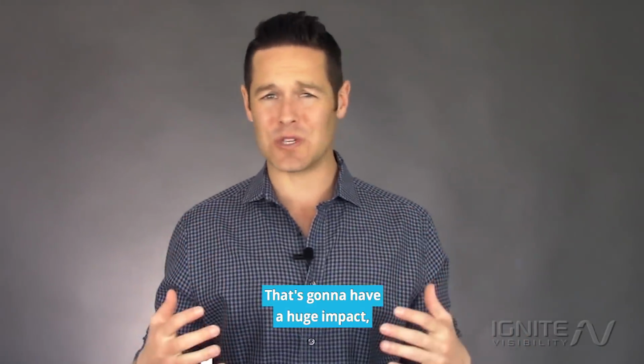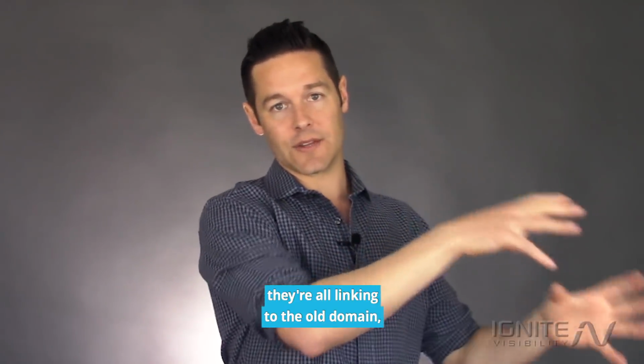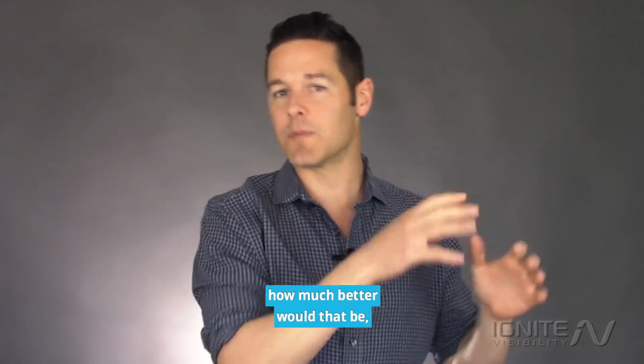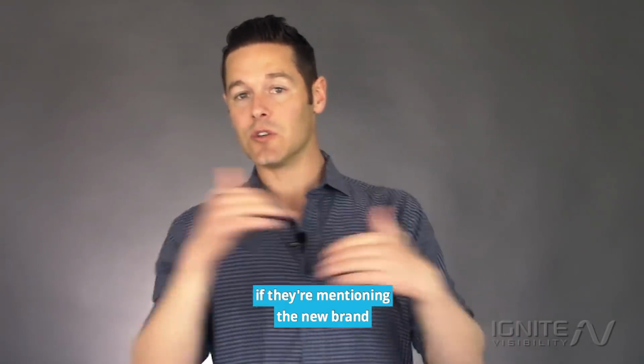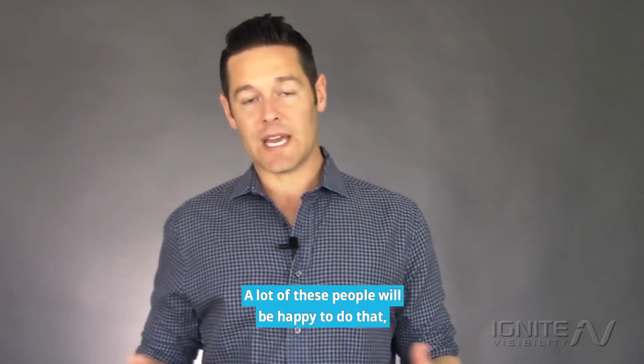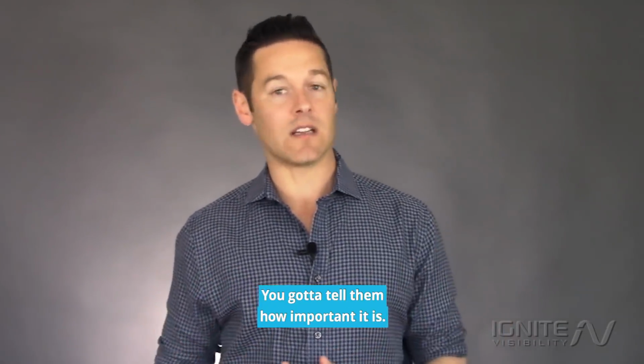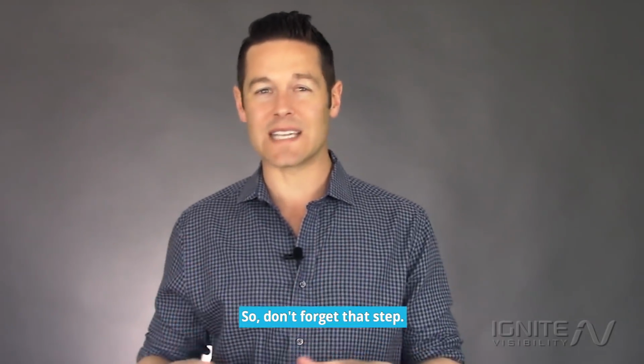That's going to have a huge impact, because when you think about it, if all these people are mentioning the old brand, they're all linking to the old domain, how much better would that be if they're mentioning the new brand and linking to the new domain, or at least make a note of that? A lot of these people will be happy to do that, but you've got to follow up with them a couple times. It can't just be once, and you've got to tell them how important it is. So don't forget that step. It's a really, really important step.